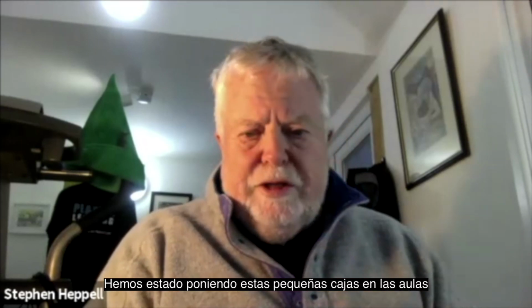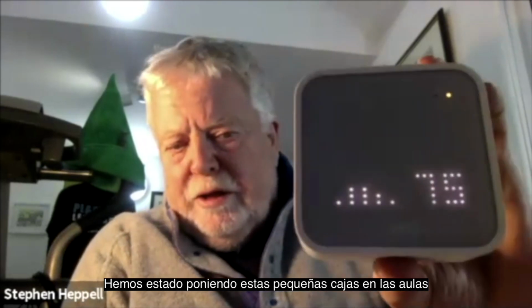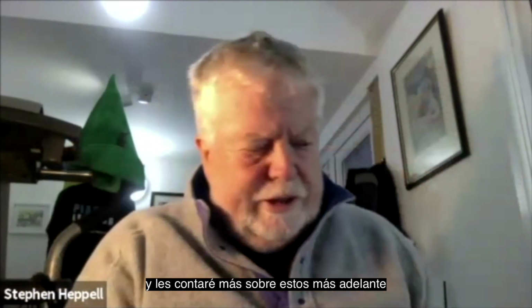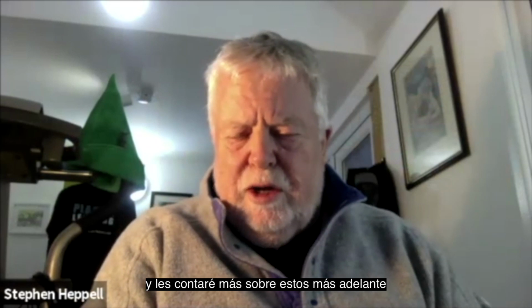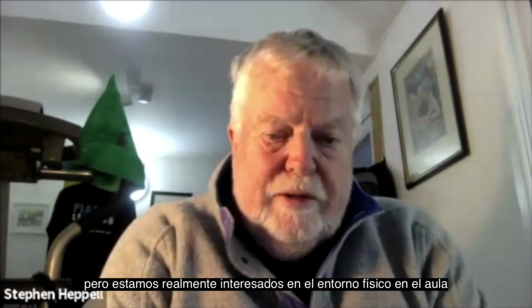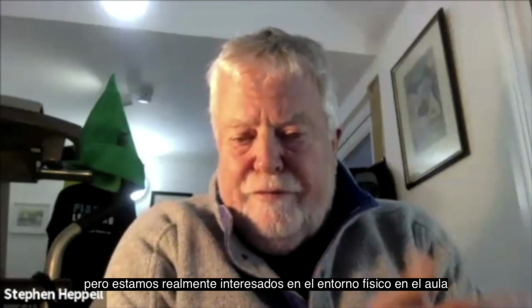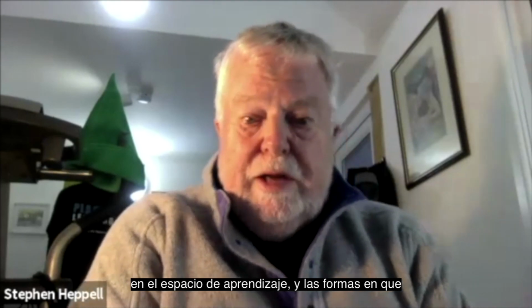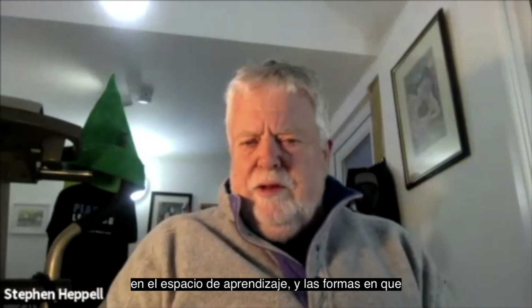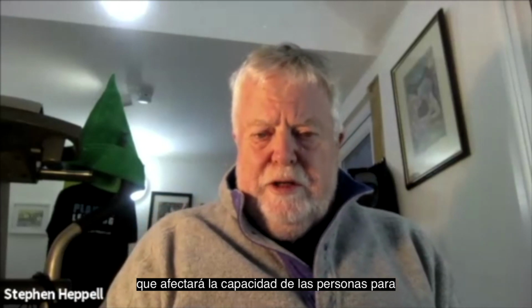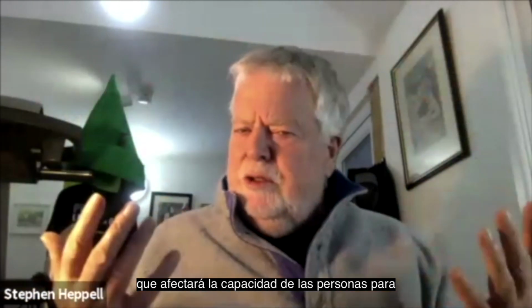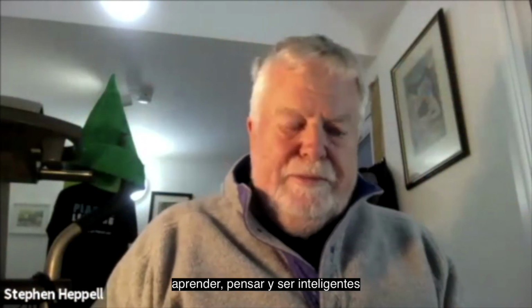And we've been putting these little boxes into the rooms, and I'll tell you more about these as the time goes on. But we're really interested in the physical environment in the classroom, in the learning space, and the ways in which that will affect people's ability to be learners, to think, to be clever.